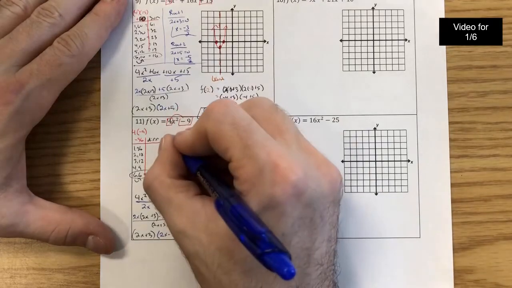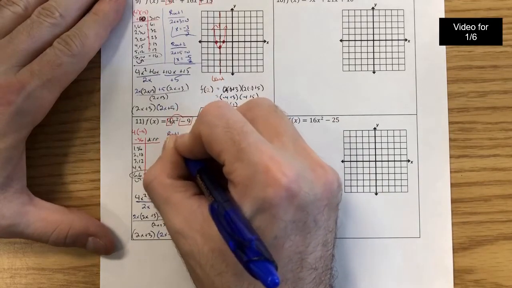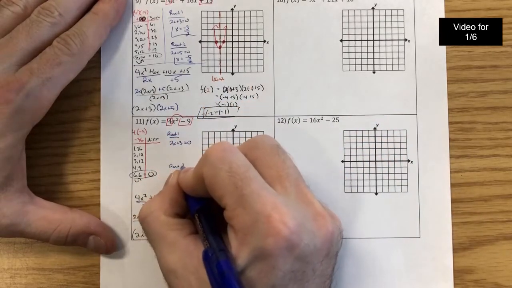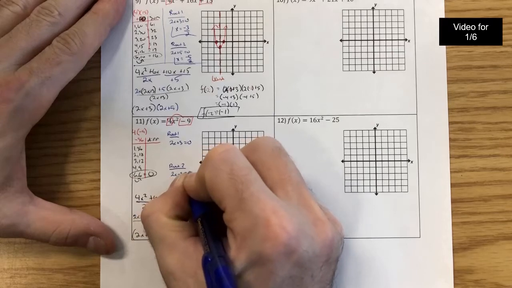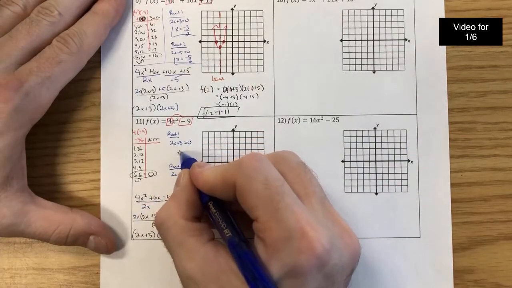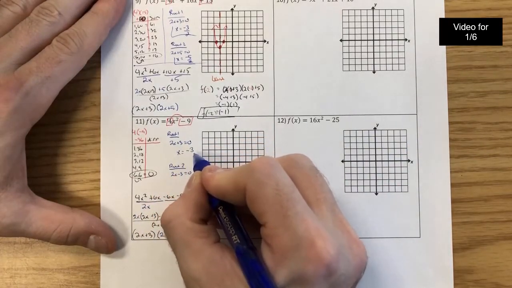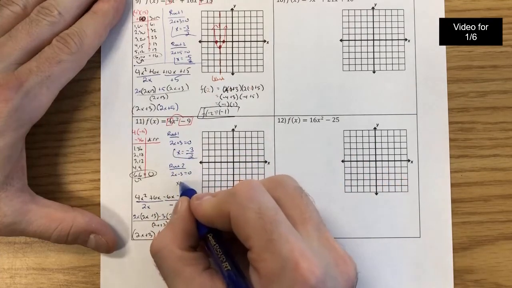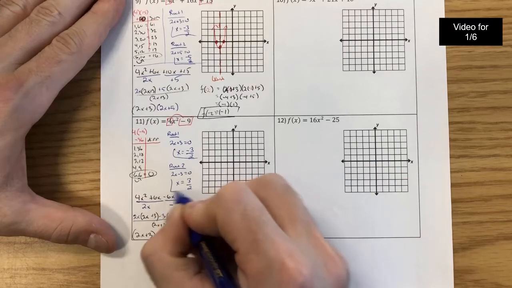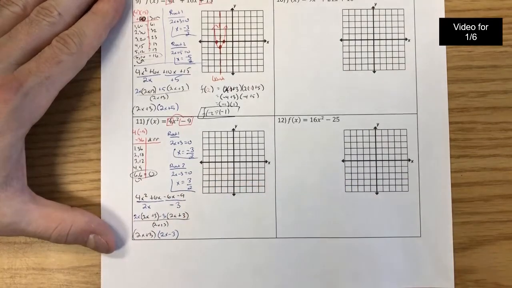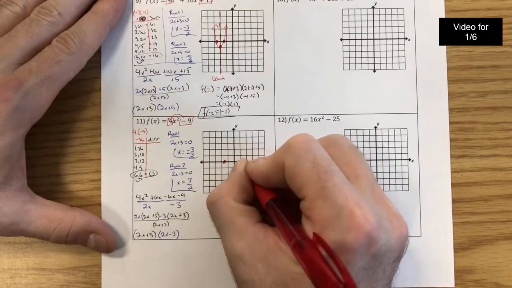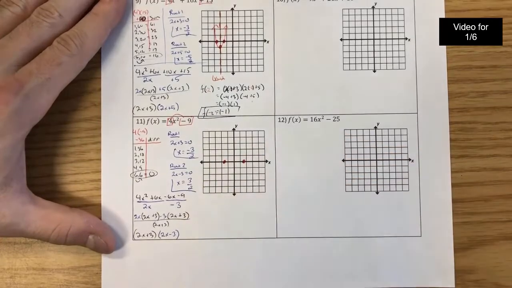And so my two roots, root 1 is where 2x plus 3 is equal to 0, and root 2 is where 2x minus 3 is equal to 0. So let's see. If I subtract 3 and divide by 2, there's 1. If I add the 3 and divide by 2, there's the other one. So I have -3/2, and I have +3/2. So -1.5 and +1.5. Awesome.